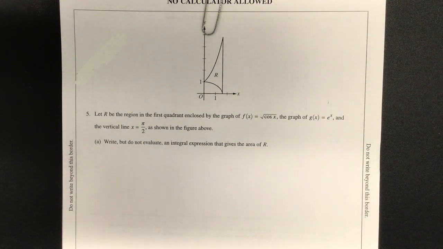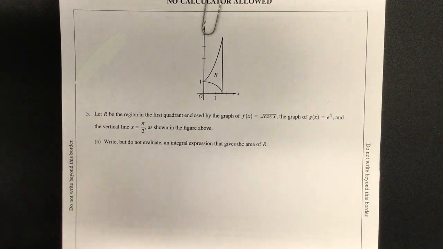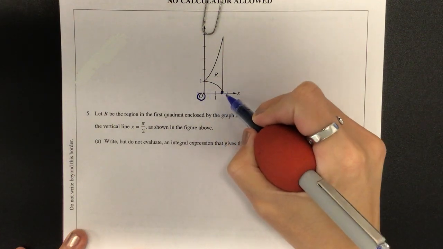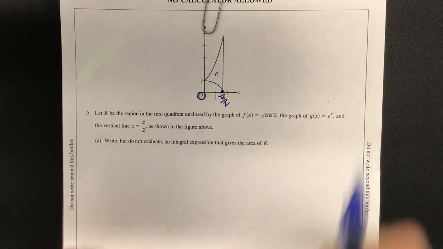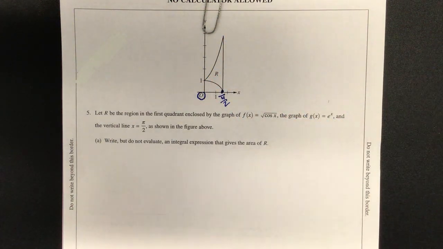Enclosed by the graph of f of x equals square root of cosine x, the graph of g of x equals e to the power of x, and the vertical line x equals pi over 2 as shown in the figure above. Write, but do not evaluate, the integral expression that gives the area of R. Okay, so let's analyze everything. So we know we have our 0, and we know this guy right here is going to be at pi over 2. Now, just by looking at this, is the top graph f of x or g of x?